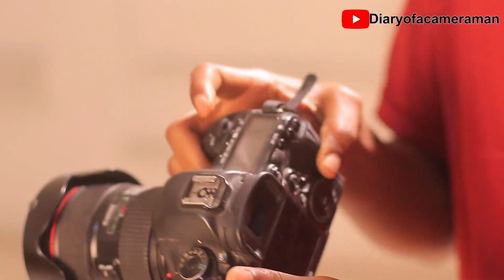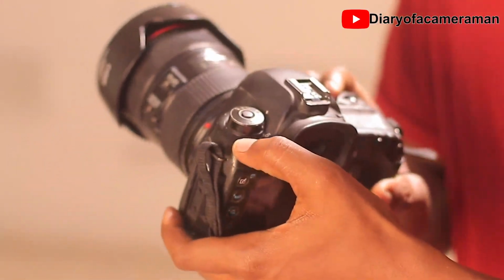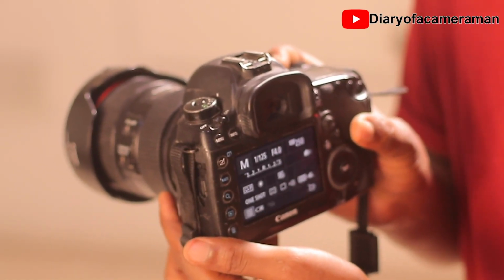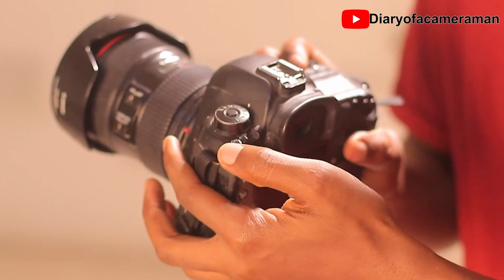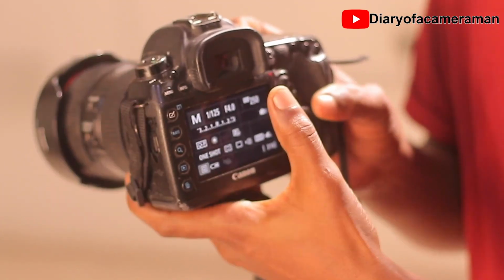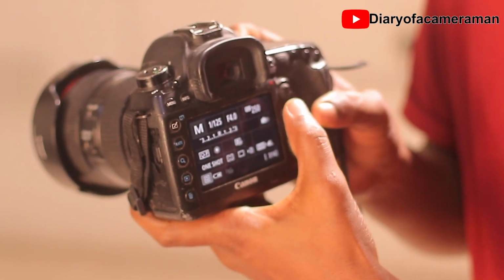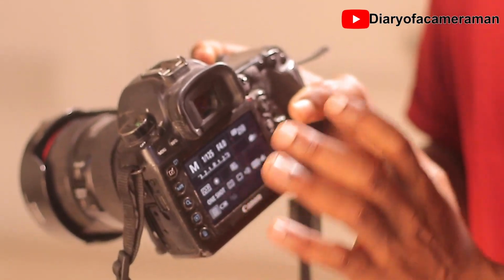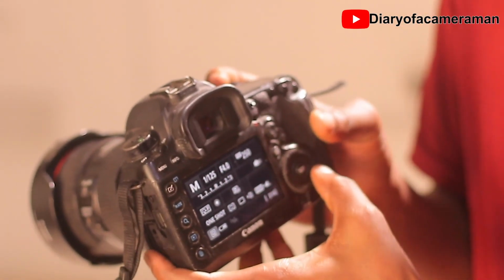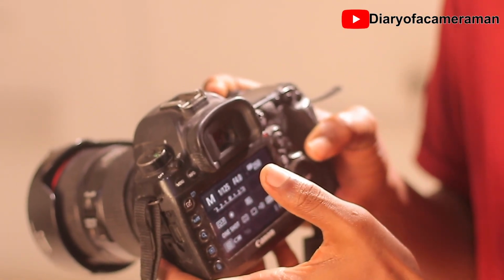Okay, then this is the Canon 5D Mark IV camera. It's actually off now. This is the on mode, and this is the off mode. As you can see here, off and on. So the camera is actually on now. This is the screen of the camera. Remember, I told you the last time that this is a touchscreen camera. Instead of using your control buttons, you can actually use the touchscreen to control whatever you want to control.